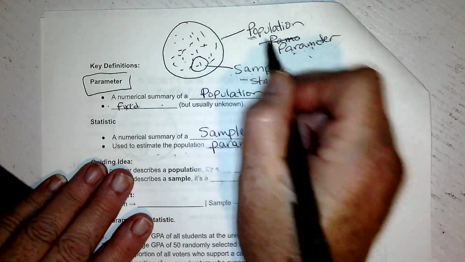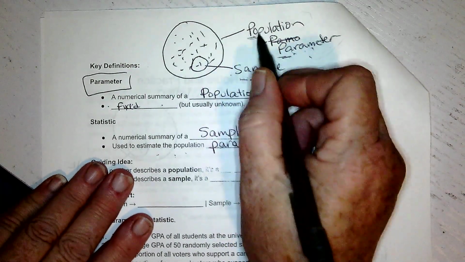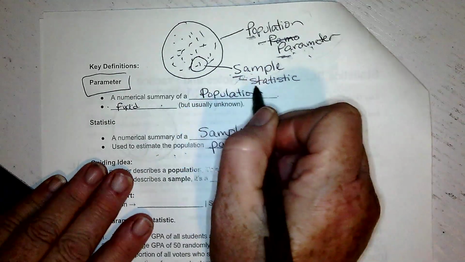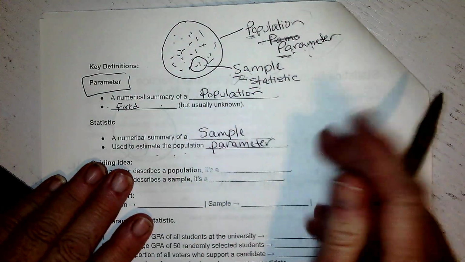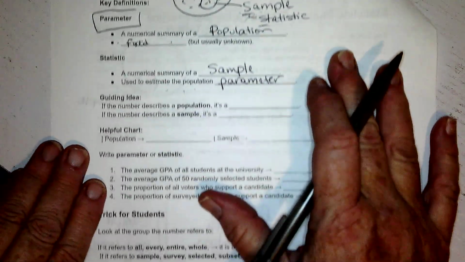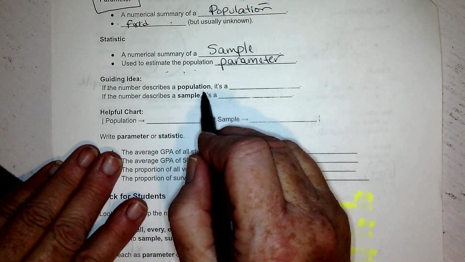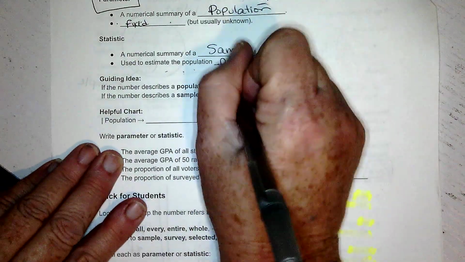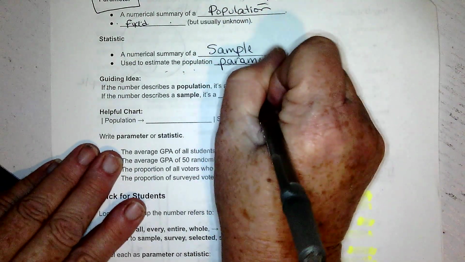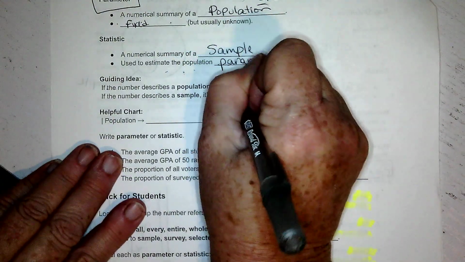Notice population and parameter both start with P. Sample and statistic both start with S. It's easier for you to understand that. So here's the guiding idea. If the number describes a population, it is a parameter. If a number describes a sample, it's a statistic.